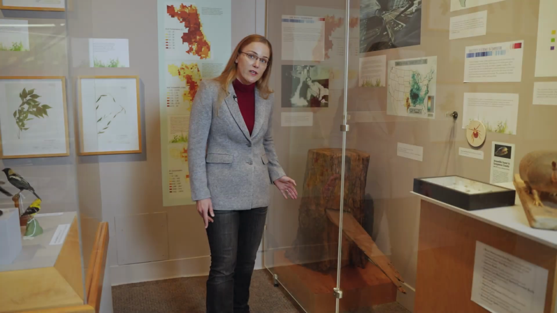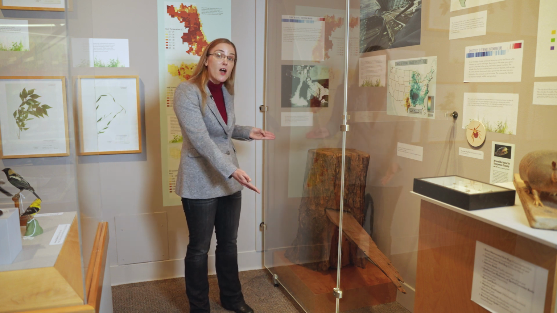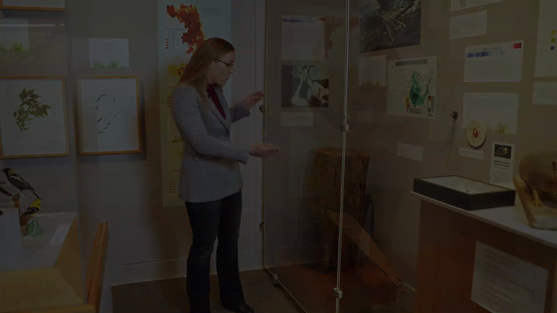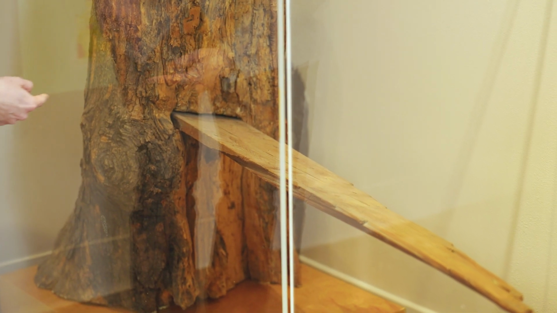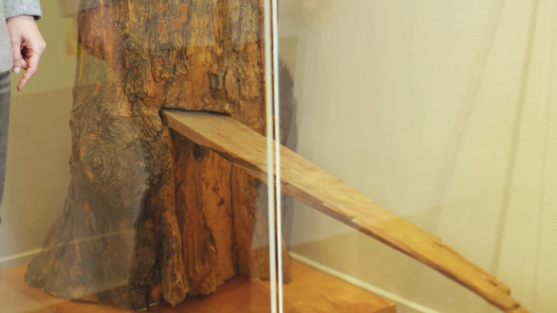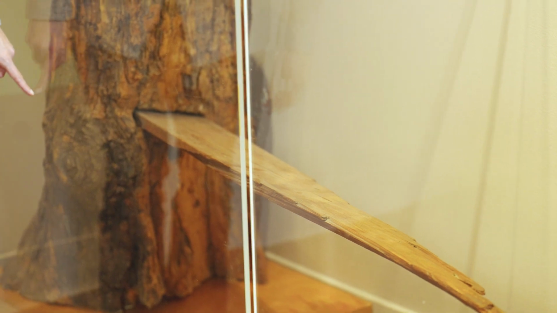This tornado tree is a tree from that storm, and it helps illustrate the power of this storm. The wind speeds were strong enough to actually drive this board directly into this tree. And so it helps us understand just the power and the intensity of the damage that was caused by this tornado.